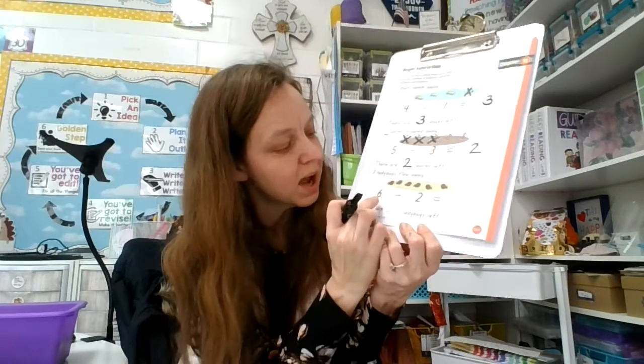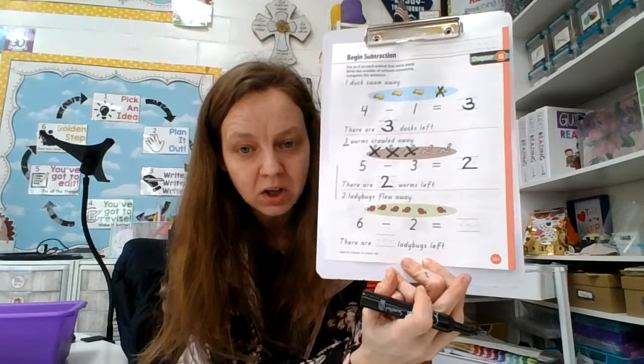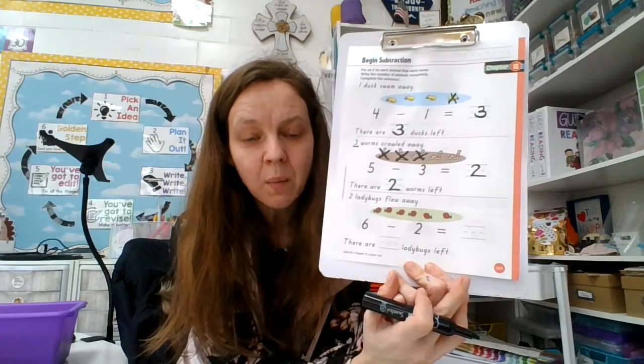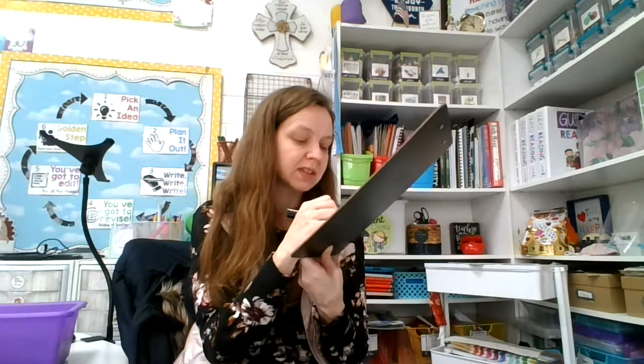All right, you try this one, and I'm not going to do it where you can see me, but then we'll check our work, okay? There were 6 ladybugs and 2 flew away. So what should I do? How many should I cross out? I'm going to do it, you do it, and we'll check if you got the same as I did.